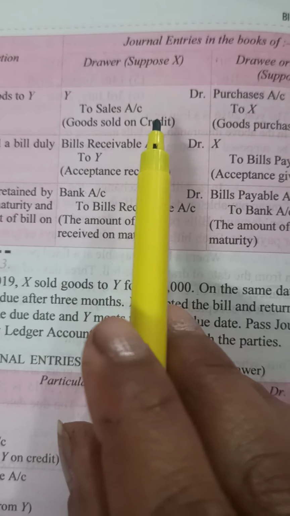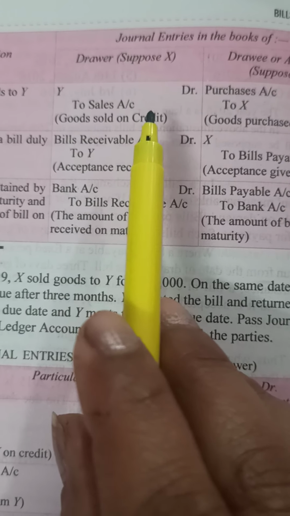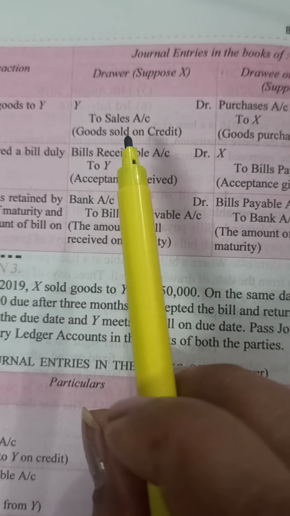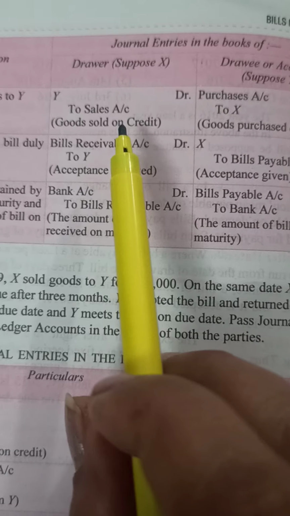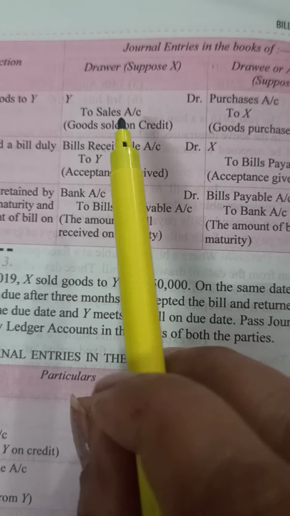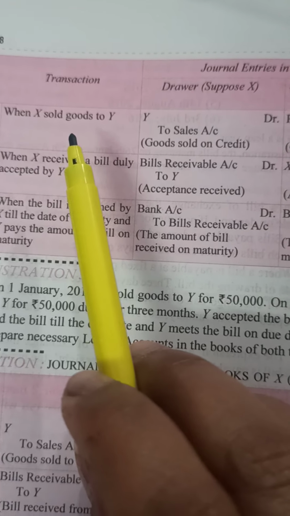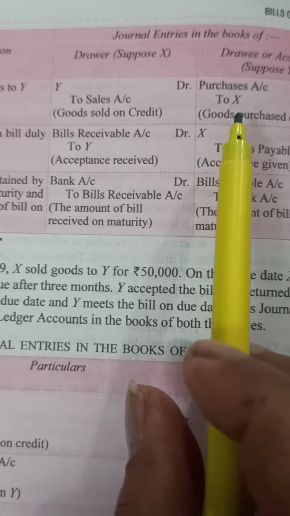Because in 90% of the cases, you are asked to make the accounting treatment in both the books. So it will always be better that whenever a case flashes, the accounting treatment of both the aspects flashes in your mind. So learn both simultaneously. So when the goods are sold, Y to sales and purchases to X.